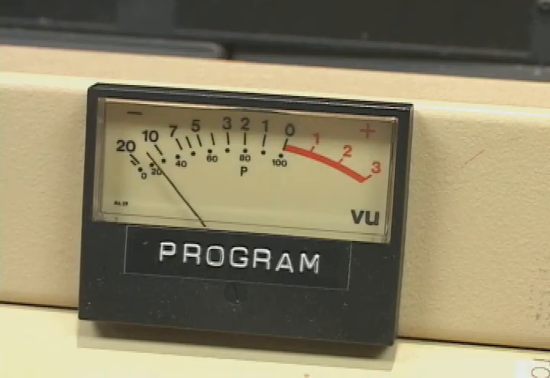This is an example of a bad level because it's too low. This is an example of a bad level because it's too high. And this is a good level.